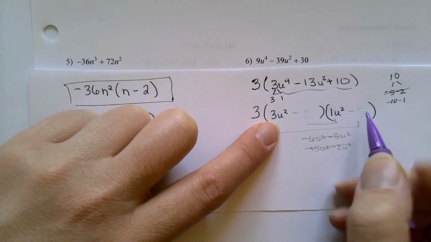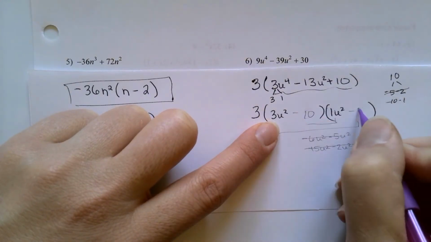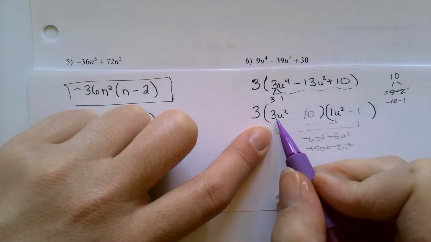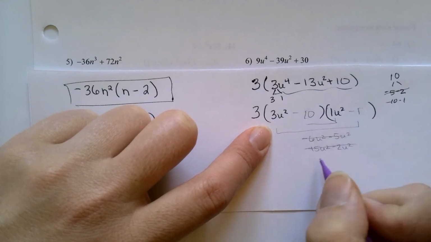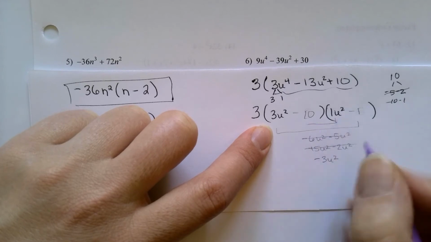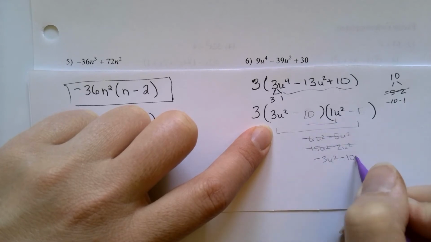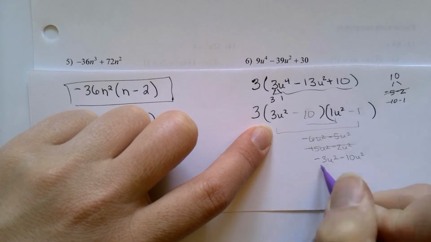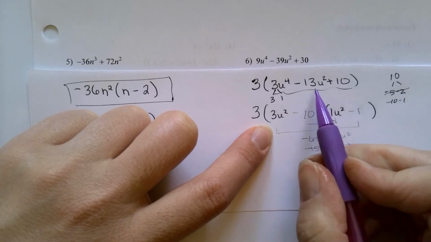It's going to be 30. So I'm just going to try the 10 here. And then we get 3u squared times negative 1 is negative 3u squared. And then negative 10 times u squared is negative 10u squared. Fabulous. I got negative 13u squared.